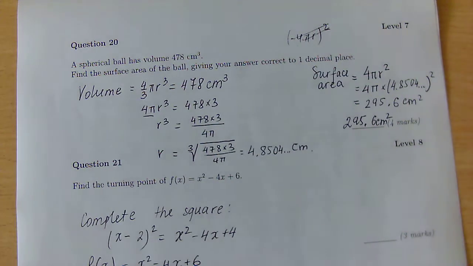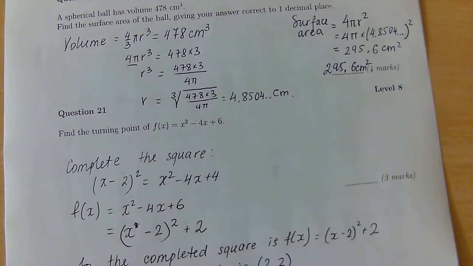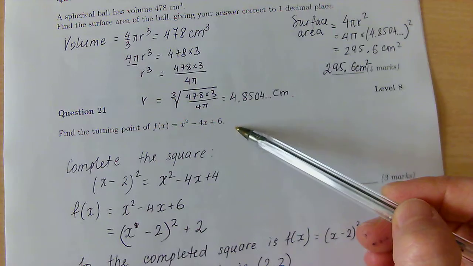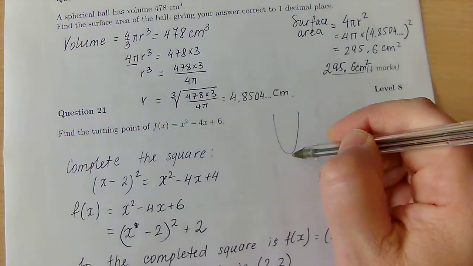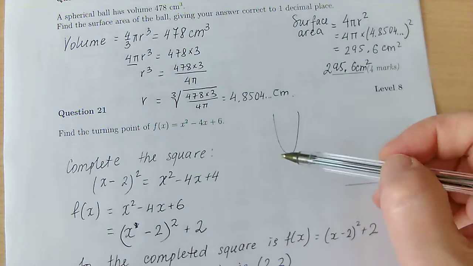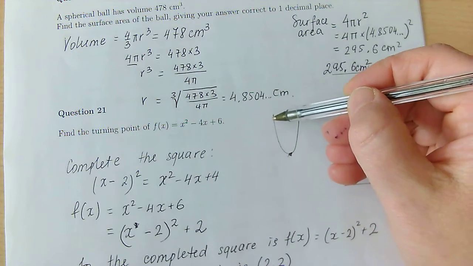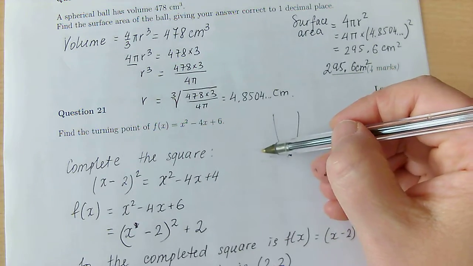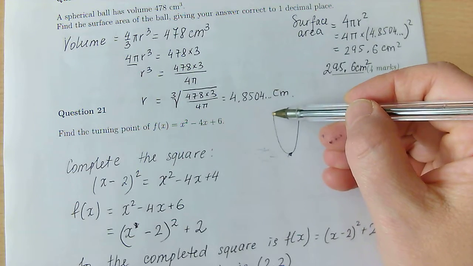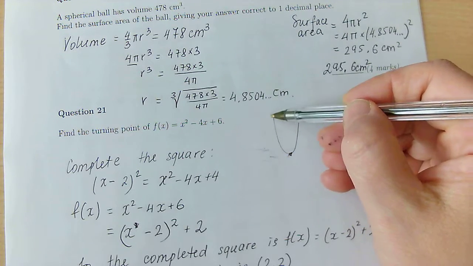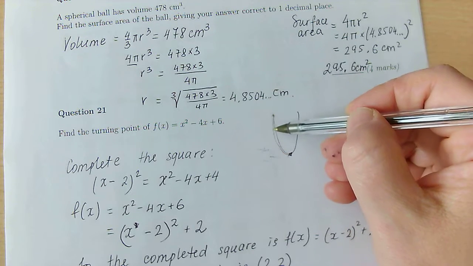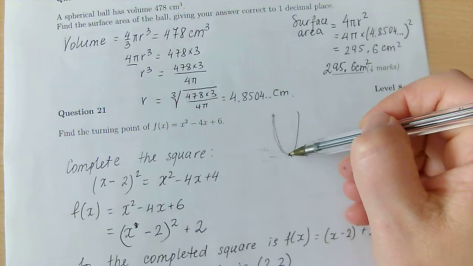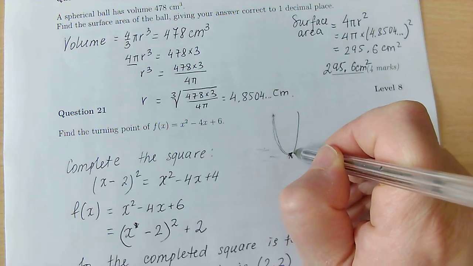Okay, question 21 now. In order to find the turning point, you need to realize that the equation that you have is the equation of a quadratic, which is a parabola. The turning point is going to be the minimum point of the parabola. Why it is a turning point is because, if you're going along the x axis, the x values will be increasing from left to right. On your graph, the x's are getting bigger but the y's are getting smaller, right? The graph is going down, your y's are going from higher to lower values, and at this particular point the graph turns around and starts going up.